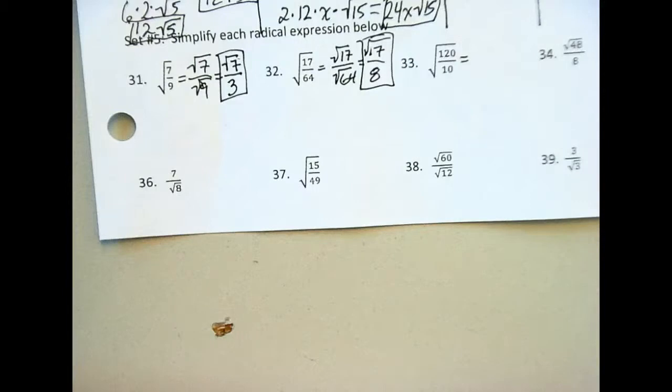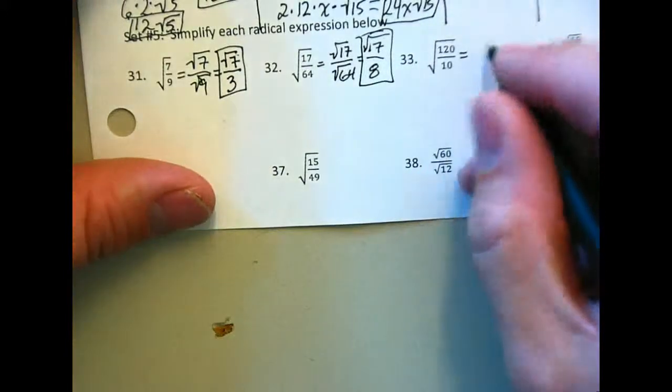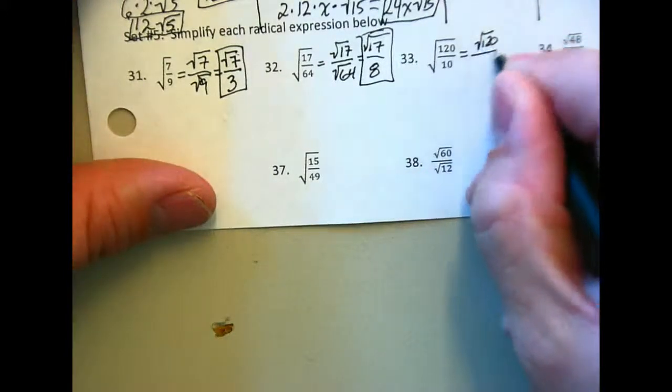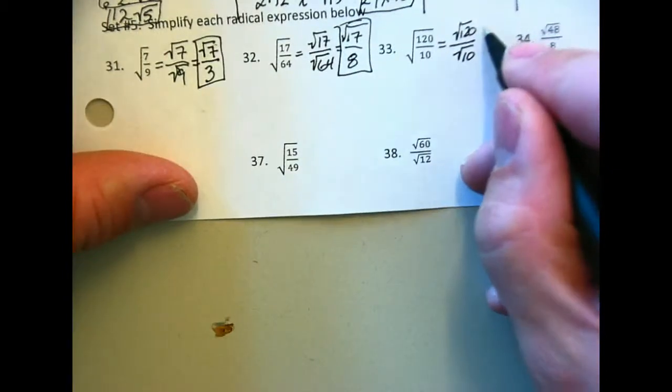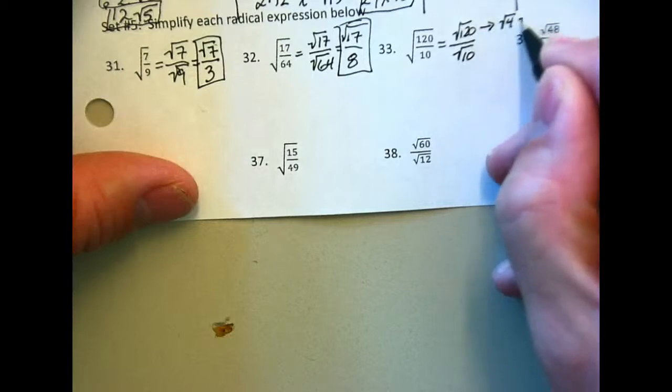Okay, so this is probably wrong, but for 33, first I put the square root of 120 over the square root of 10. And then I broke the square root of 120, because you can't break the square root of 10. There's nothing there. And I got square root of 4 and the square root of 30.